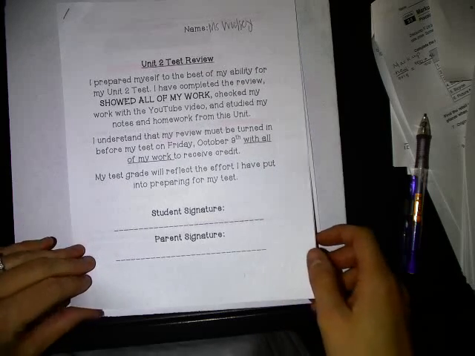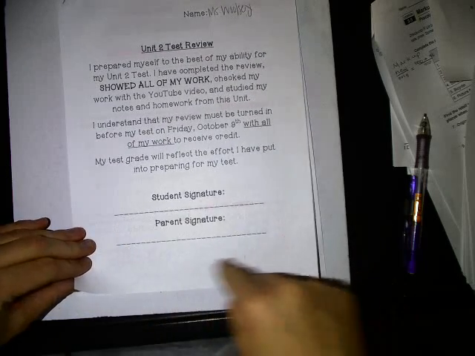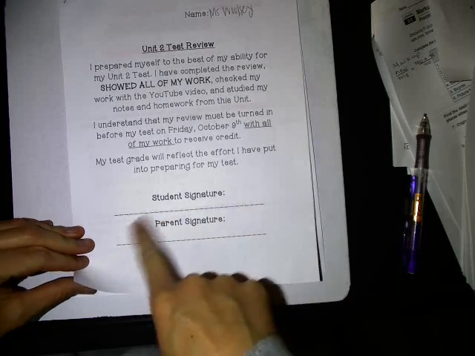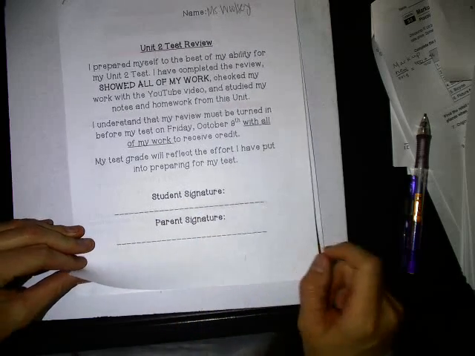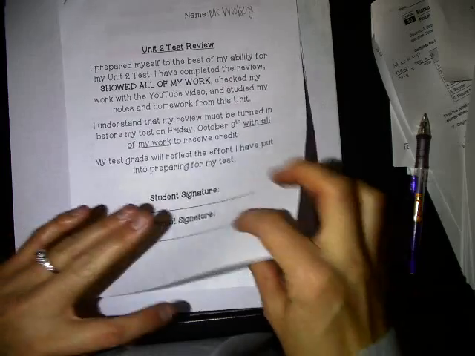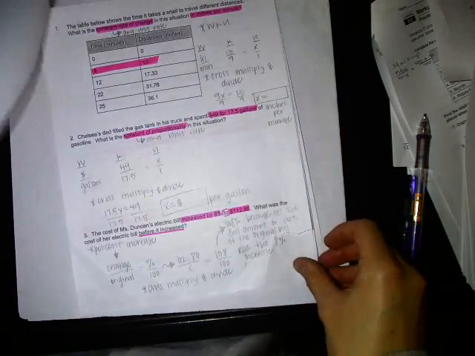Okay class, this is our Unit 2 test review. Make sure you get your parent signature. There might be some extra points on your test if you get your parent signature. Show them what you have to do. I think that you might impress them with what you know.